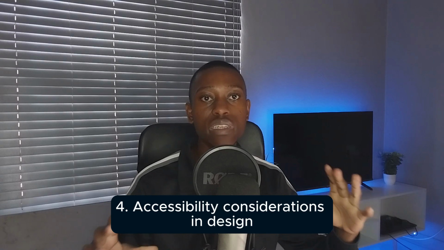So this basically involves making sure that your content is easily accessible. This means that you also need to make sure that people who can see can actually use screen readers to go through your content or your website, right? You need to make sure that it's accessible by every single person, right? Even people who can see can use screen readers to go through your content.